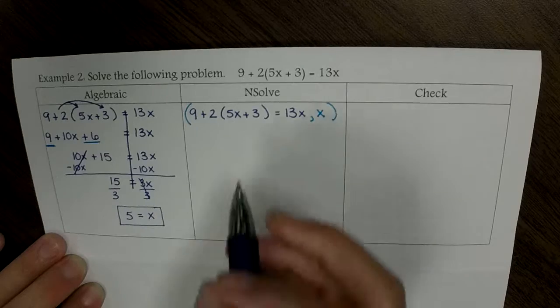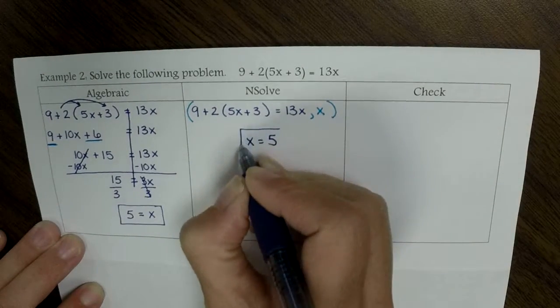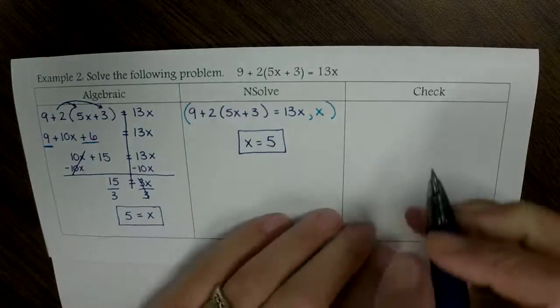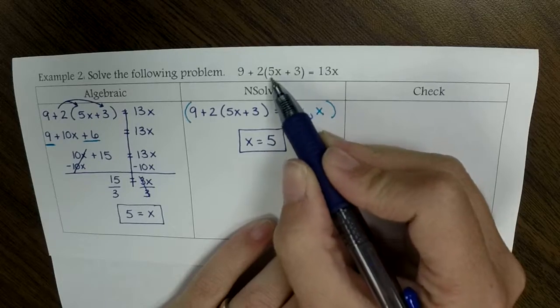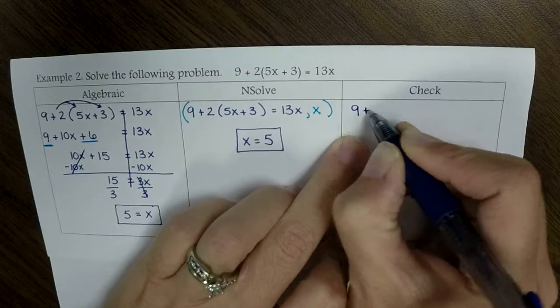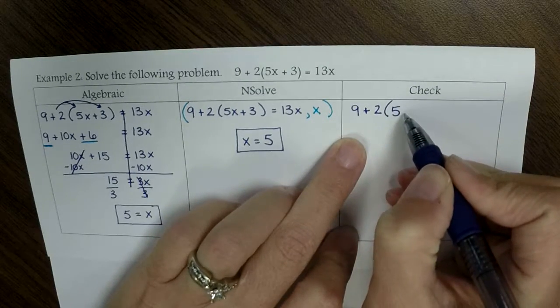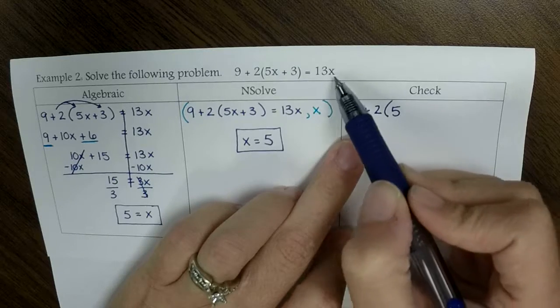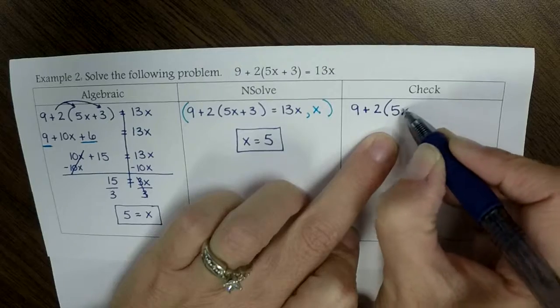So now what we're going to do, so we still got x equals 5, is we're going to prove that our answer is correct. So remember, that means you're going to go into the equation. So here's the original equation, and then parentheses 5, but now I'm going to replace this x and this x with my answer.